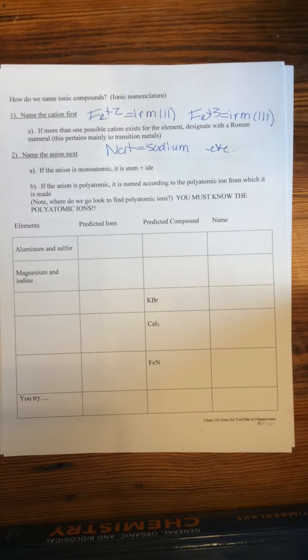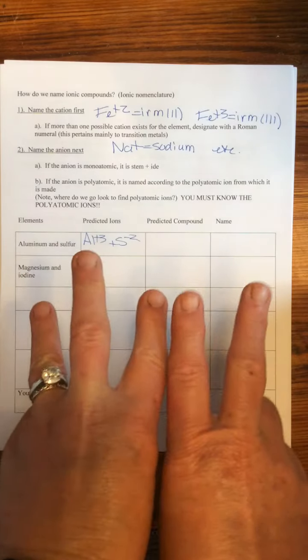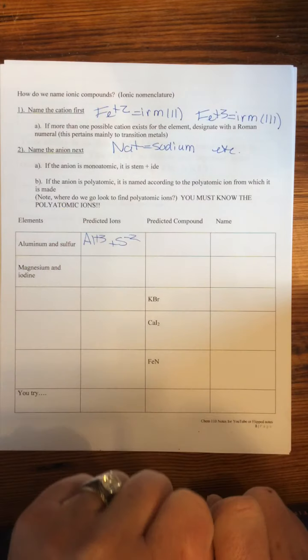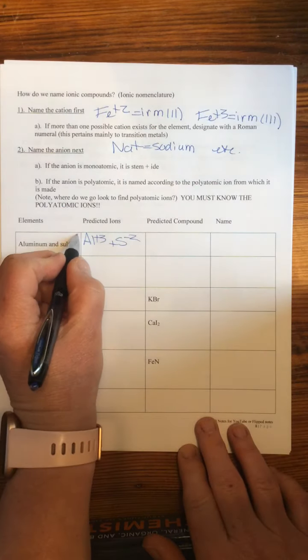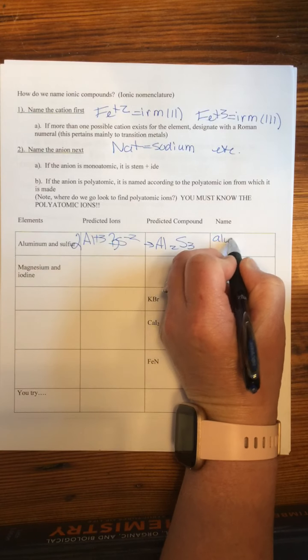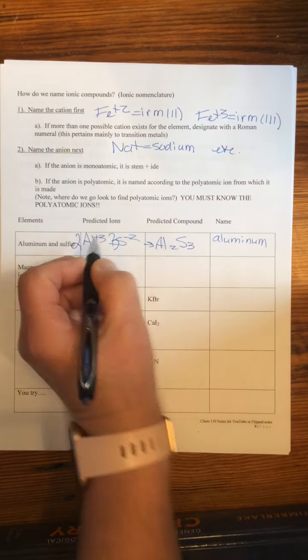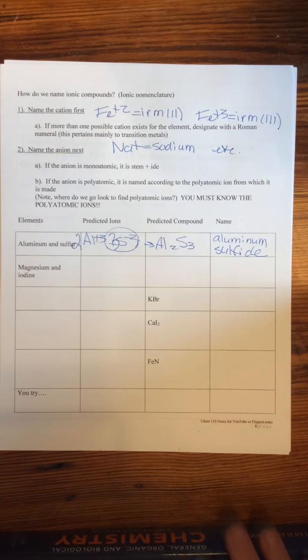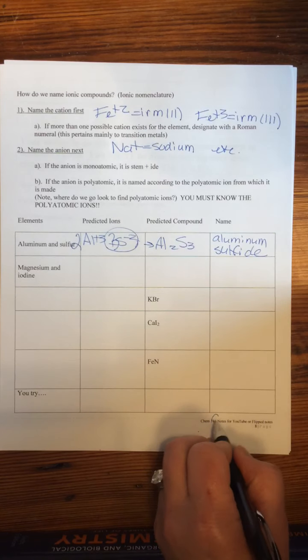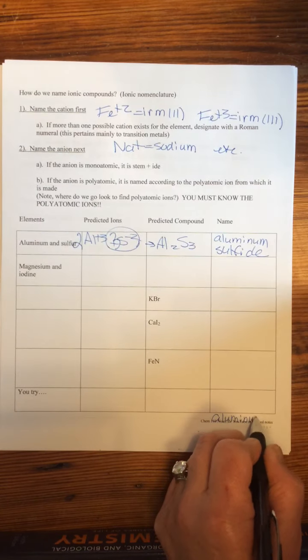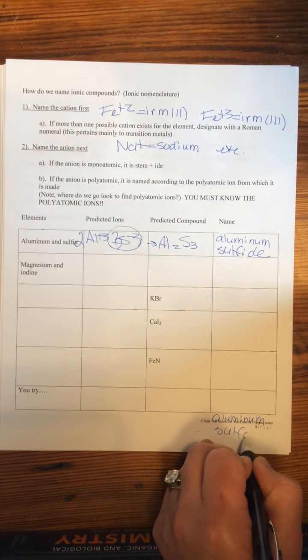Aluminum plus 3, sulfur minus 2. Remember, when we get 2 and 3, we need to make 6. So the way I'm going to get 6 is 2 aluminums, 3 sulfurs, Al2S3, and this is aluminum sulfide, monoatomic. Now let's say I want to make aluminum sulfate.